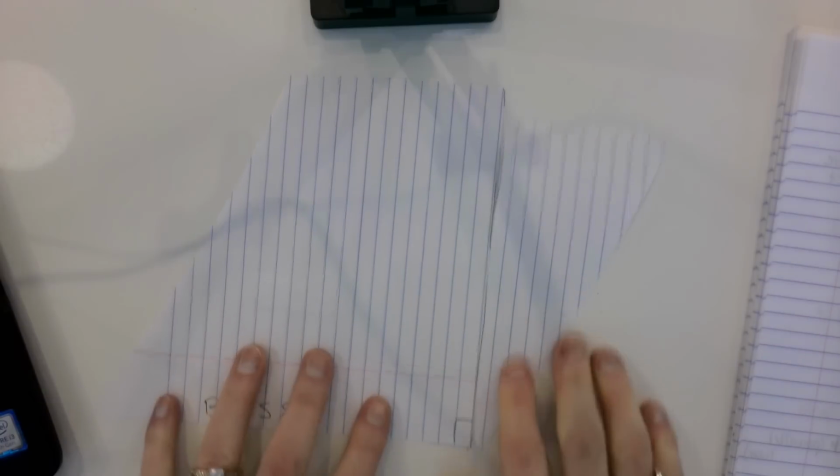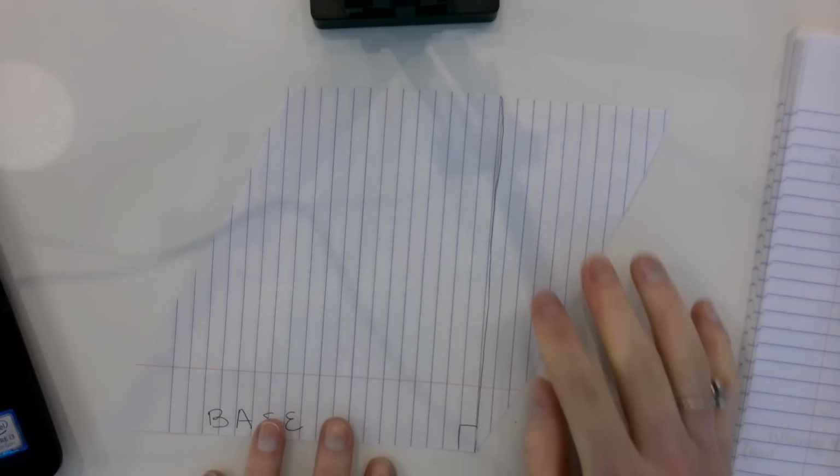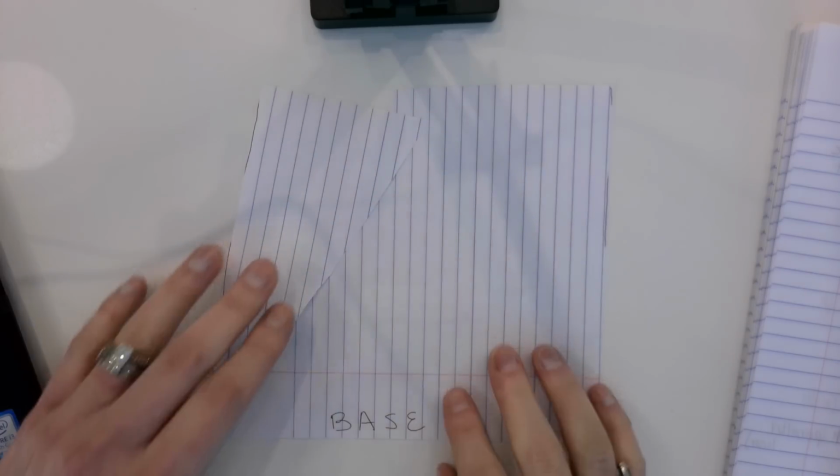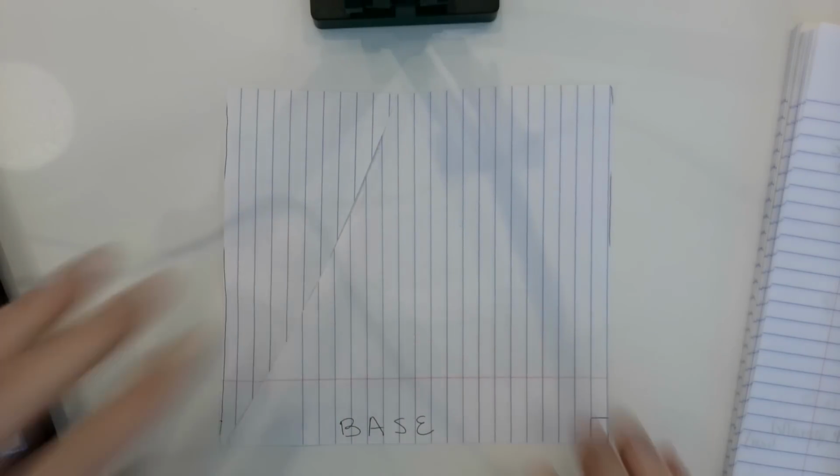The reason this works is I can actually cut this parallelogram and make this into a rectangle. So I'm going to cut it right here. I'm going to cut this part off. And I'm not changing area. Area is the space inside. I'm not changing the space inside. It's still my parallelogram. I'm just going to take this and slide it over here. And I've made myself a nice rectangle.